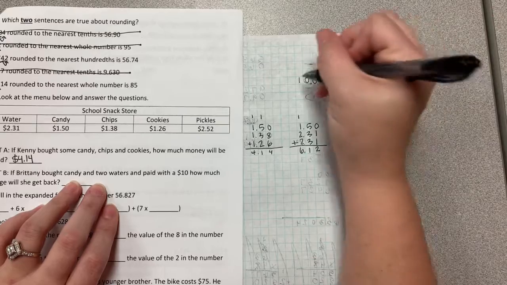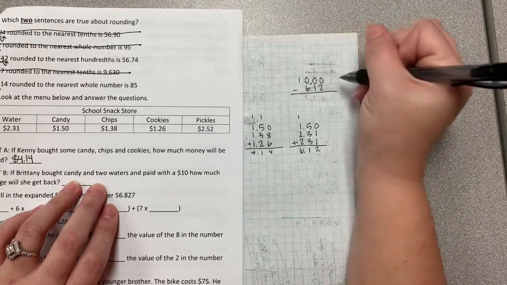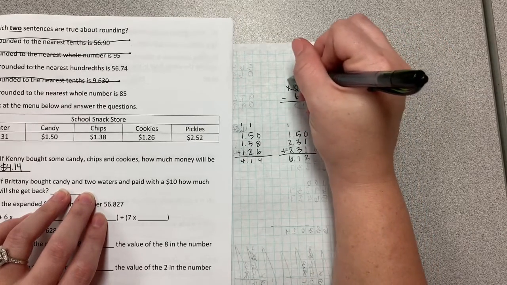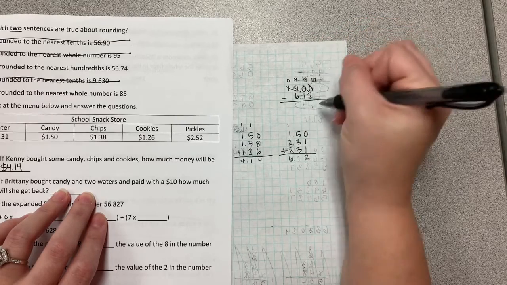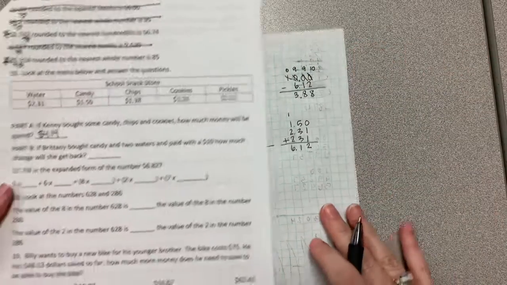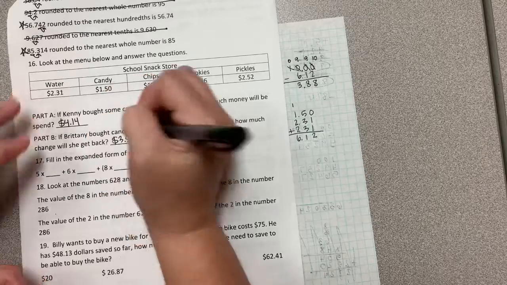So make sure that you're putting 10.00 to represent your $10 and change. Mine is 612. You're going to have to go all the way across to borrow. That's going to be a 0. That's going to be a 9. That's going to be a 9. And that's going to be a 10. And then you just subtract like always. It's going to be $3.88. I believe these are multiple choice.